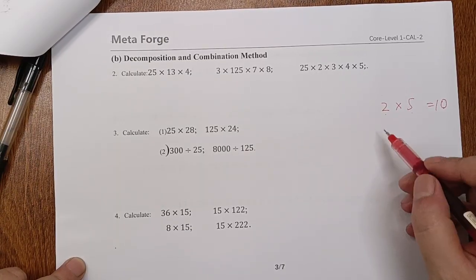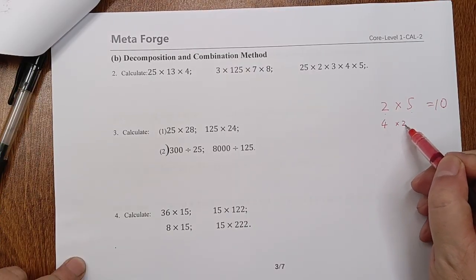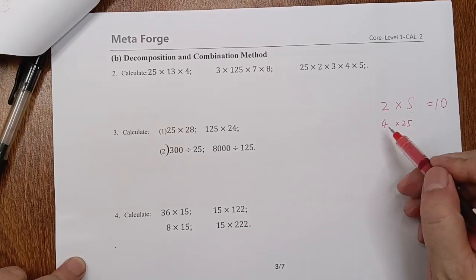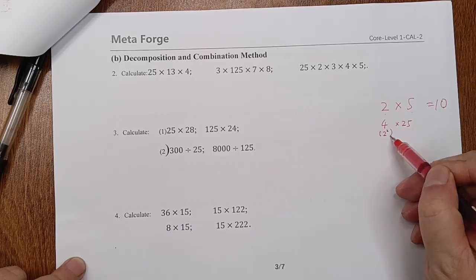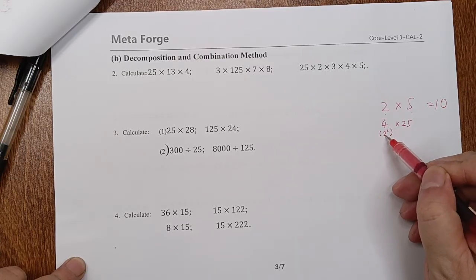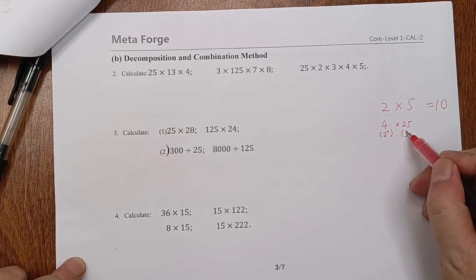Similarly, 4 and 25, because here is two 2's, two 2's multiplied together, 2 power 2. Here is 5 power 2.